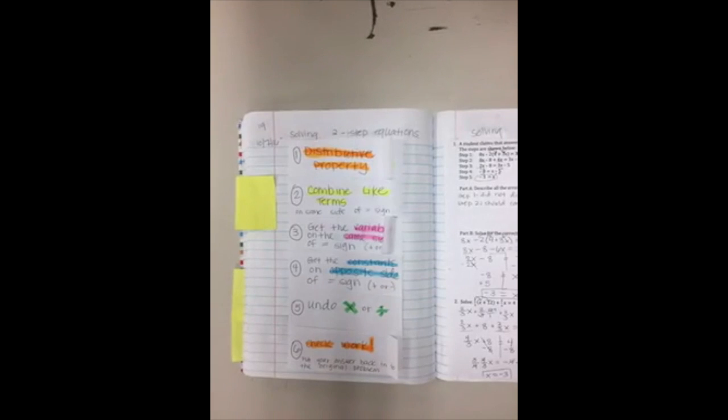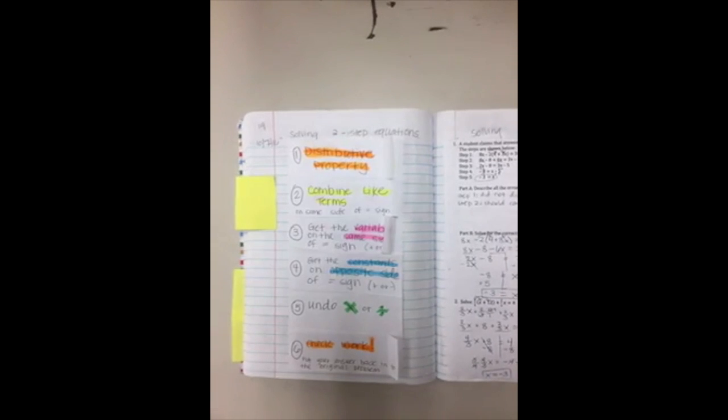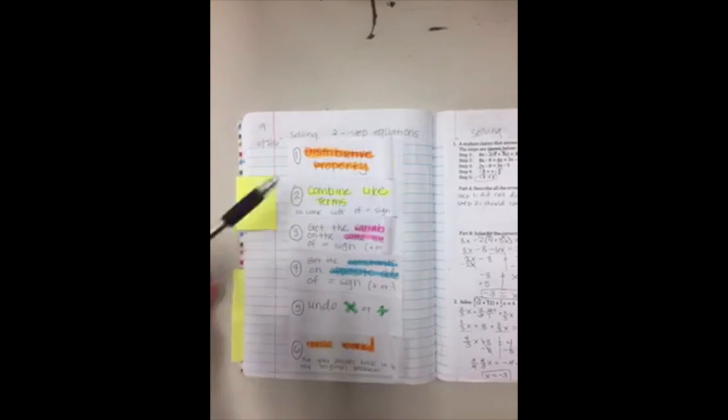Things that I don't tend to include in the interactive notebooks are worksheet problems or bell work problems. My students know that they are important, but they're separate from the work we do in our interactive notebooks. They use their interactive notebook skills to inform them and help them do those types of problems, but they are not put in the notebook.